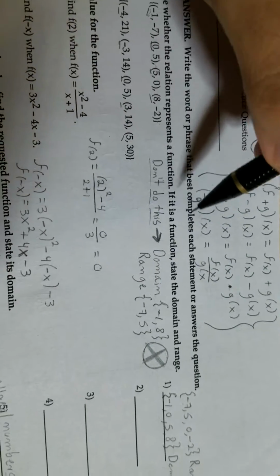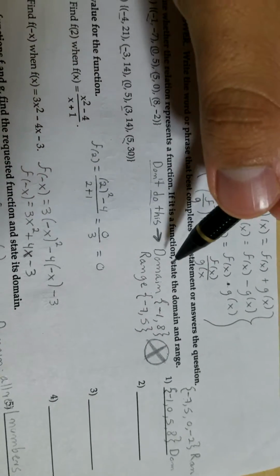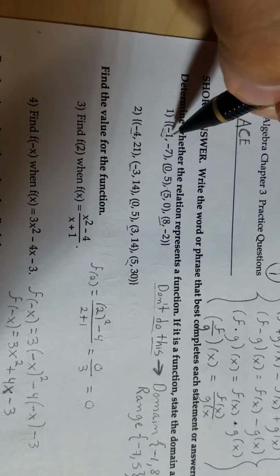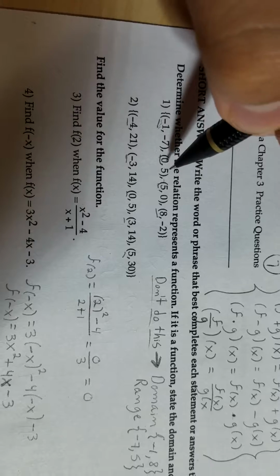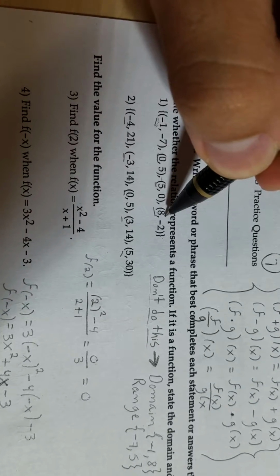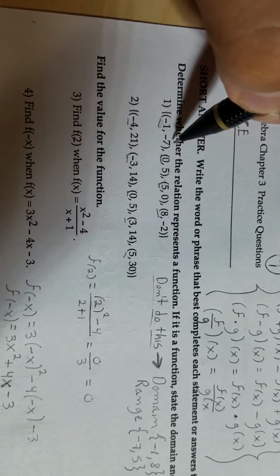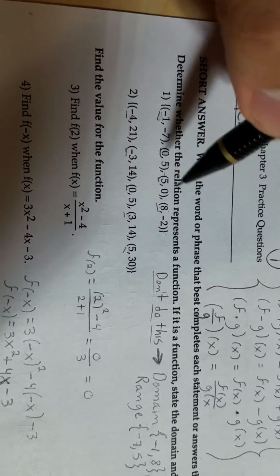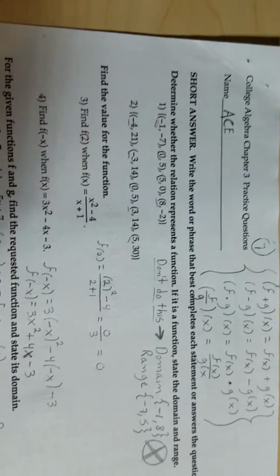So now if you want to find the domain and the range, the domain is to identify the x values. So my domain is going to be all the x's, right? And then my range is going to be all the y values, -7, 5, 0, and -2. So those are going to be my domain and range.